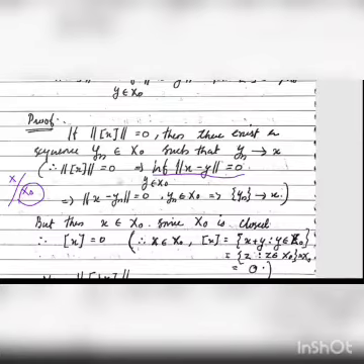That means this quantity is 0, so for some yn belonging to x naught, this yn should converge to x. But then x belongs to x naught. Since it is given that x naught is closed, this sequence limit also should be contained in x naught, since x naught is closed.